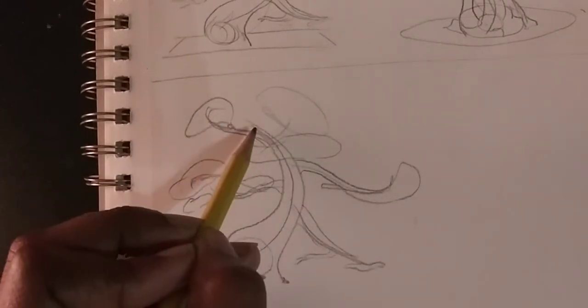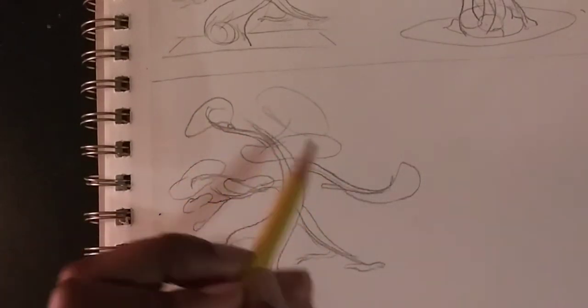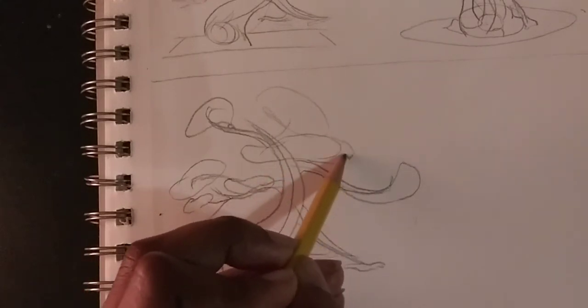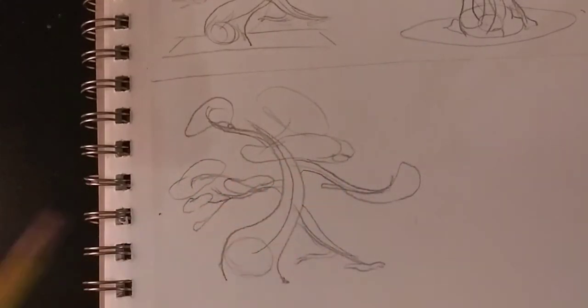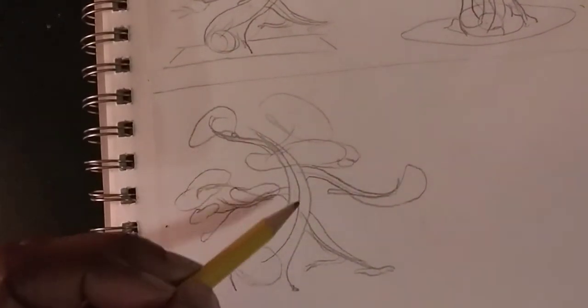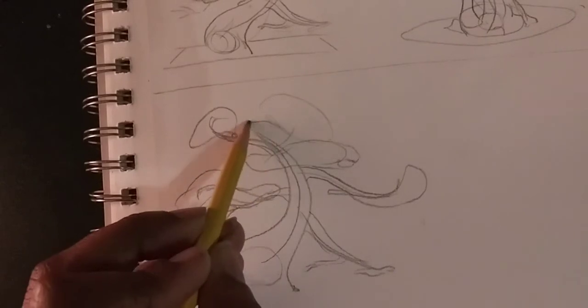And I'm pausing every now and then to look at my reference. I'm not trying to do this out of my memory because there's really no point to it, especially since we have one. Use what you have available. So, that is our first tree. Sort of.